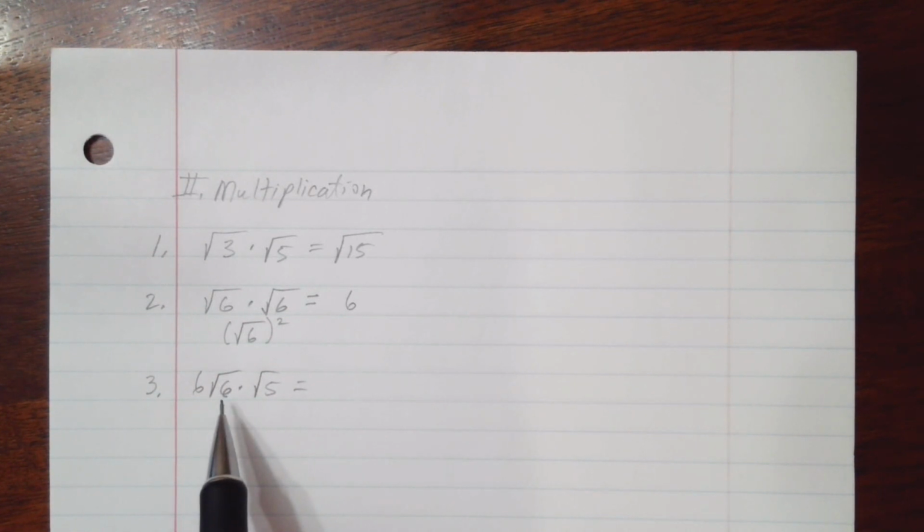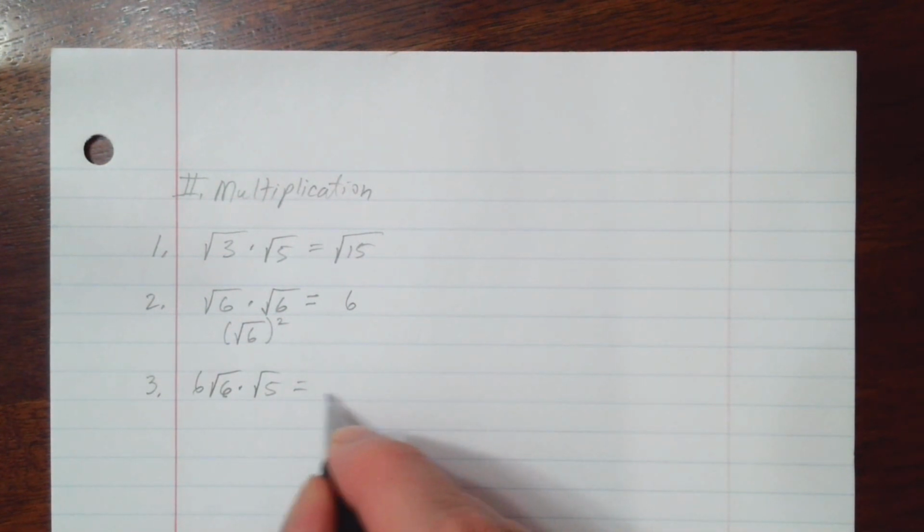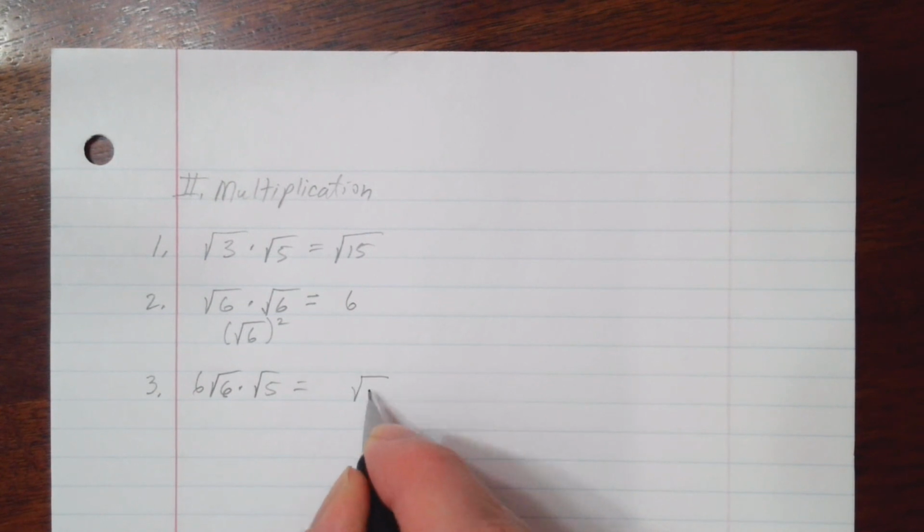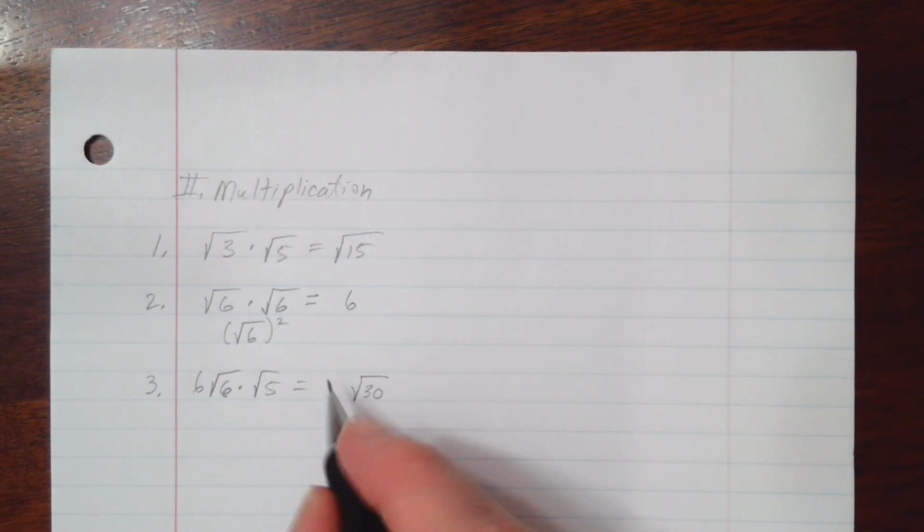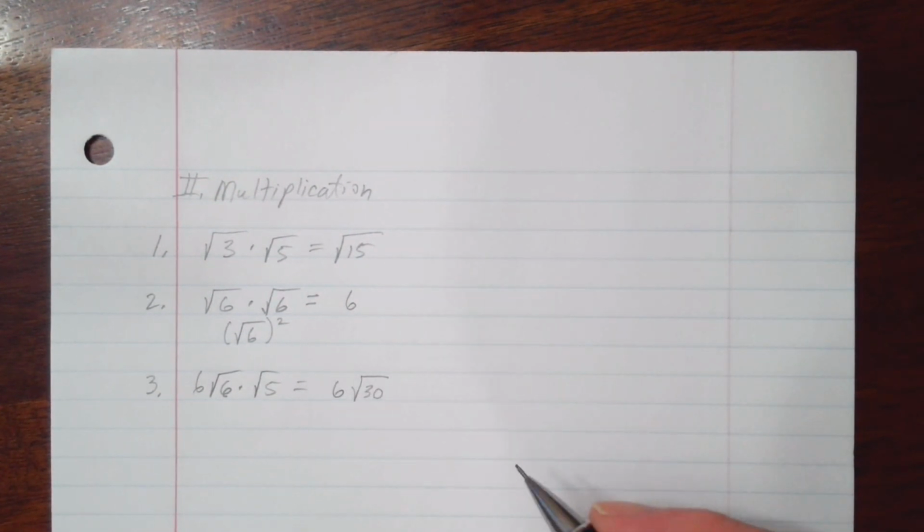Now I can multiply a radical times a radical as long as they're both the same root, but I can't do anything with the 6. So what I would do here is multiply the radicals together, and you get the square root of 30, and then that 6 just stays out front.